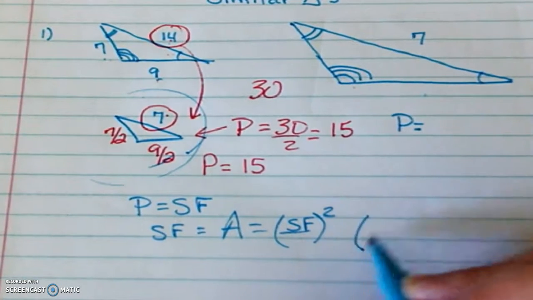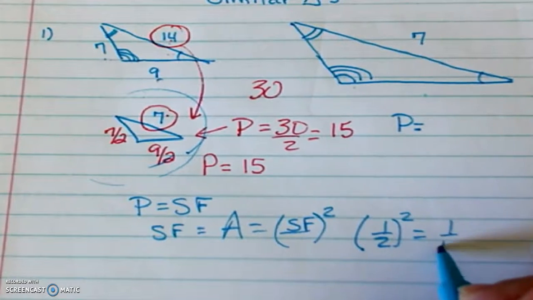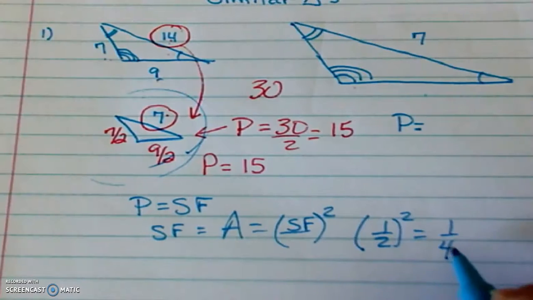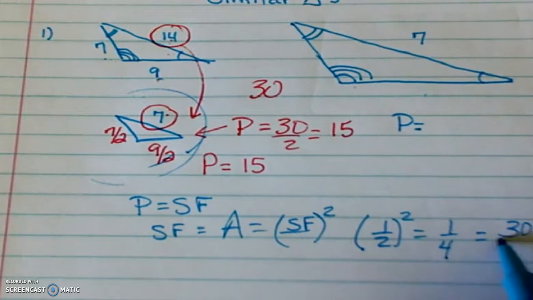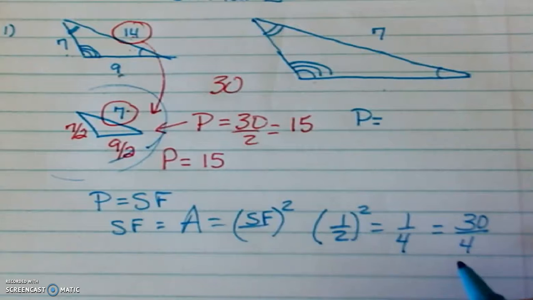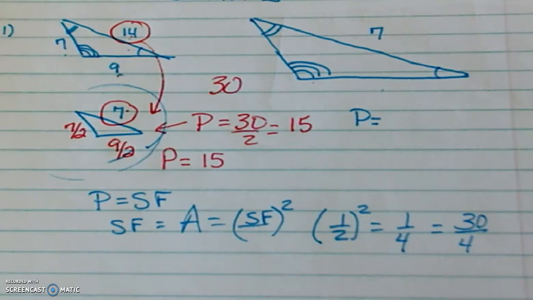So if the scale factor was 1/2 and you square that, that means that it will be 1/4 as much as it was before. So the area would be 30 divided by 4. And that's what the area would be, or 15 halves, or 7.5. That's what the area would be when you have the longest side being 7.